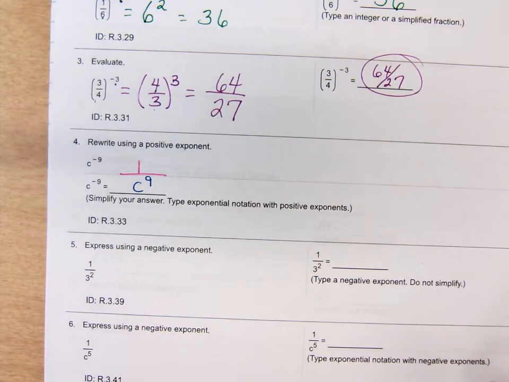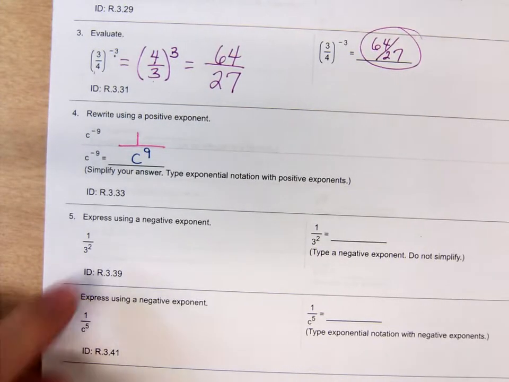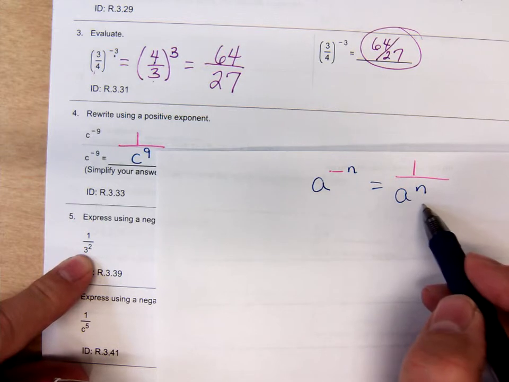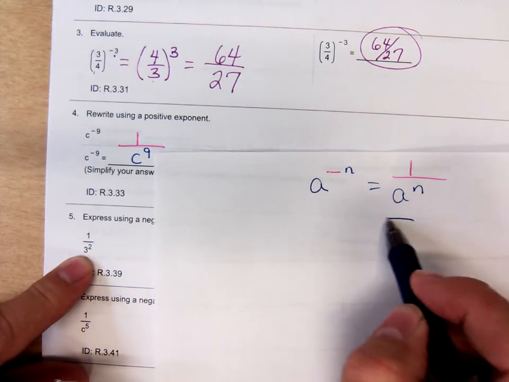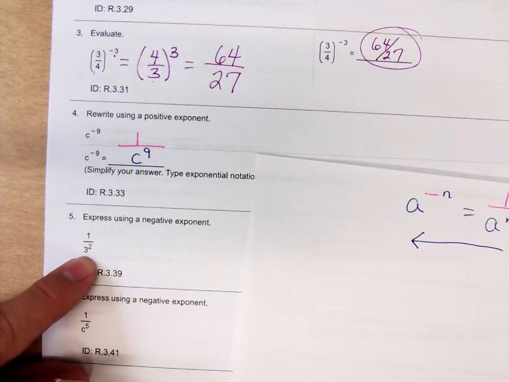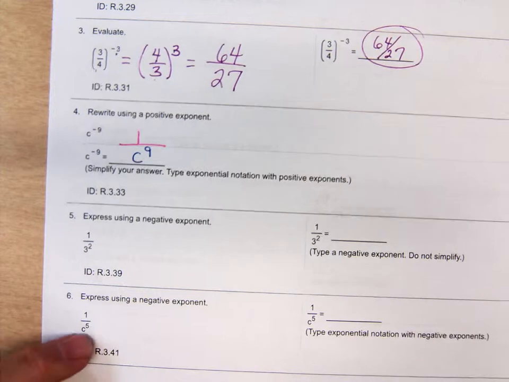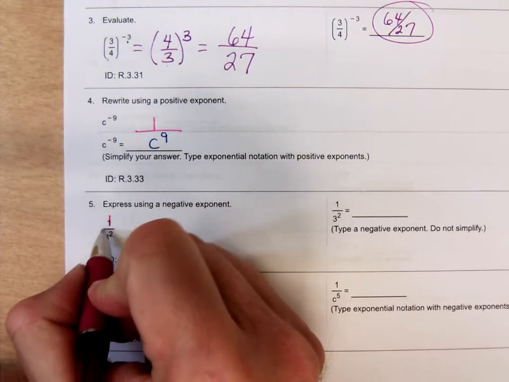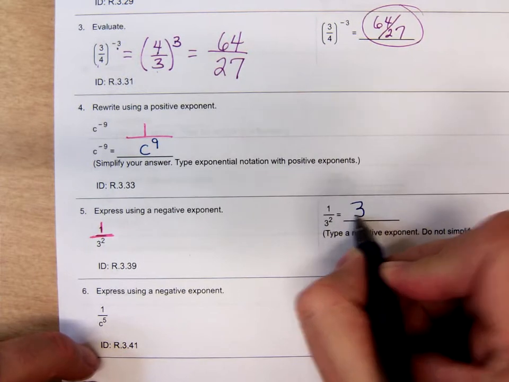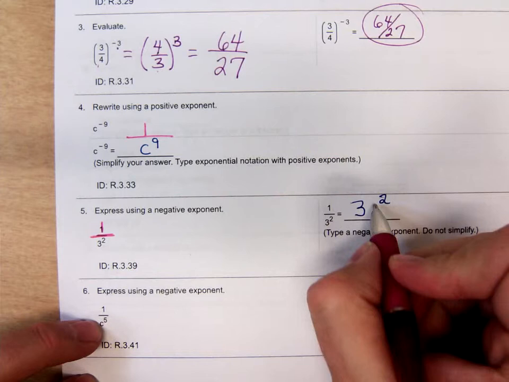Now, what about going in reverse? Suppose you have the 1 over, and you wanted to write it without the 1 over, but with the negative exponent. Well, just make the exponent negative. In place of this 1 over here, I'm going to write it like this. 3 to the negative 2.